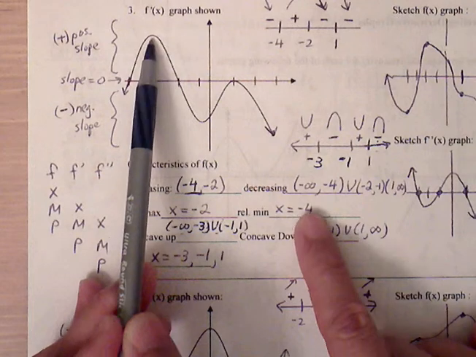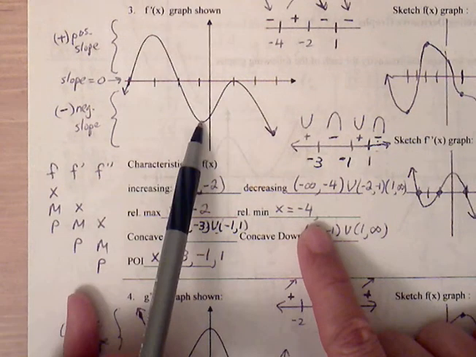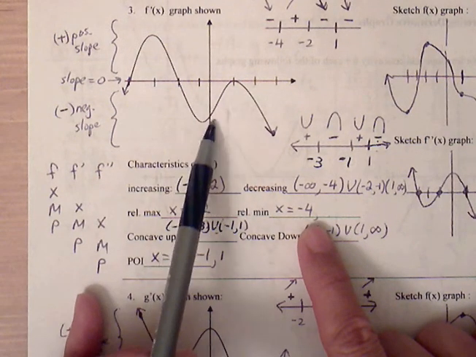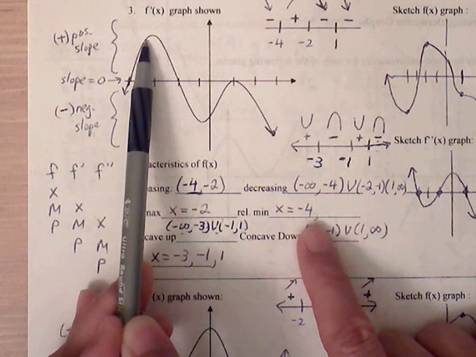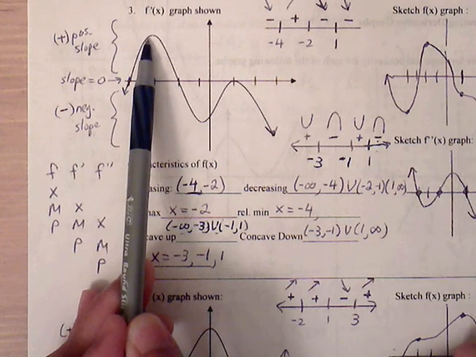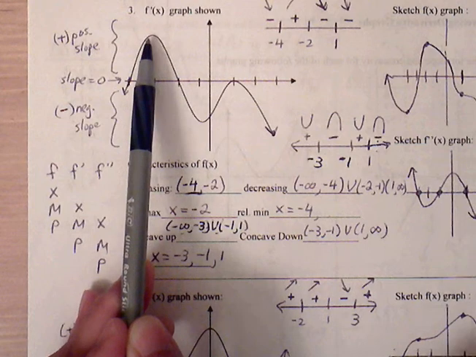So basically, the max and mins of your derivative graph will be the POIs, or where the critical points are for points of inflection.